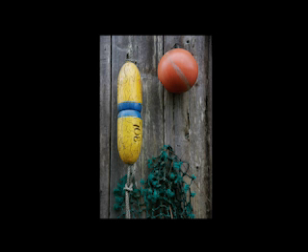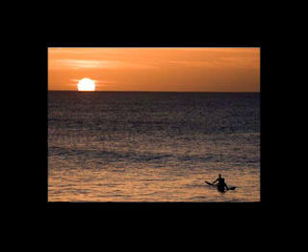This one I worked hard at trying to figure out exactly where to line up these elements. Again, the rule of thirds: the yellow buoy fits up on that left third, the red circular buoy is up on the upper right third, and then we have the green net kind of taking care of that bottom area of the photograph, giving it a base or a place to land.